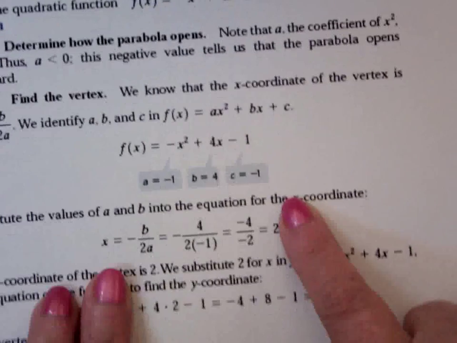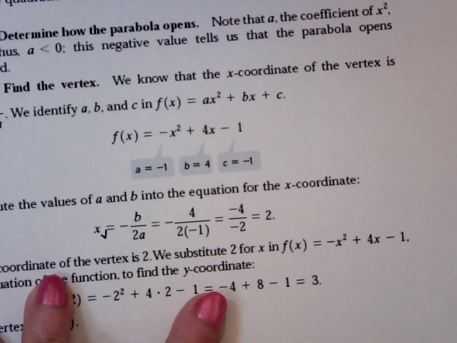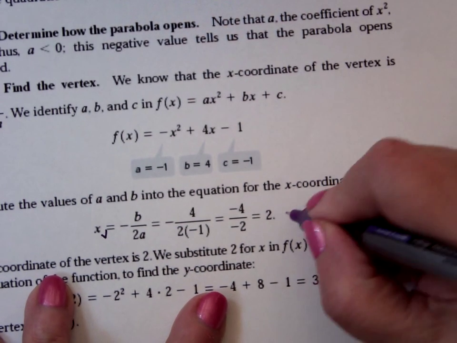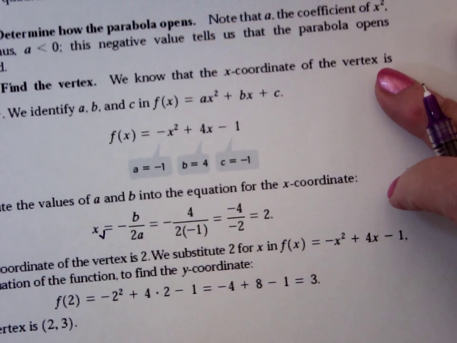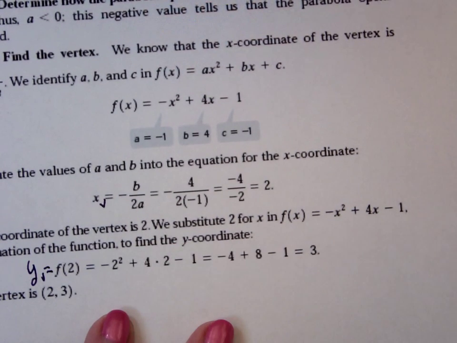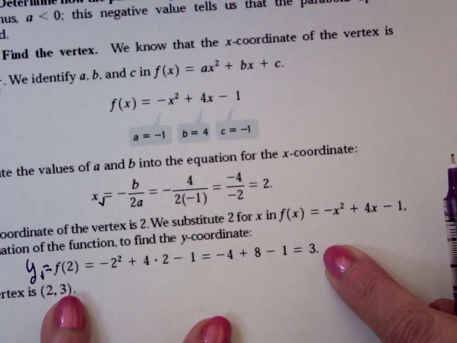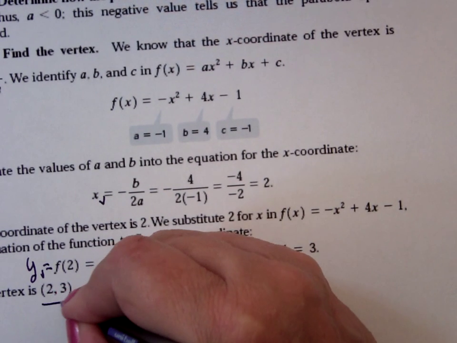So the x coordinate of the vertex is minus b over 2a, which is minus 4 over 2 times negative 1, which is minus 4 over minus 2, which is positive 2. So the x coordinate of the vertex is 2. For the y coordinate of the vertex, I just put in 2 for x and get out y. So the vertex is 2, 3.